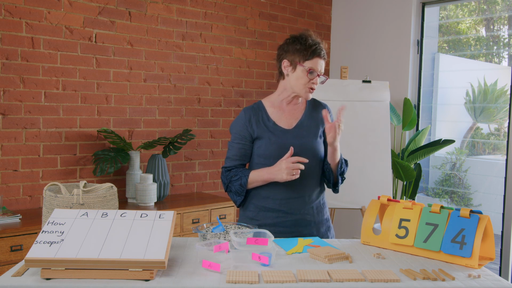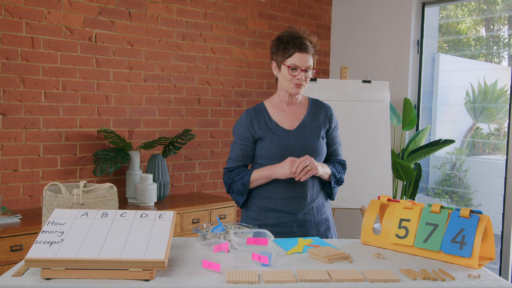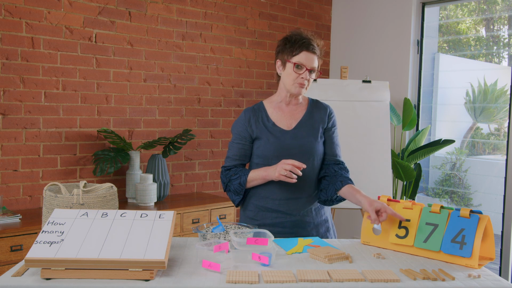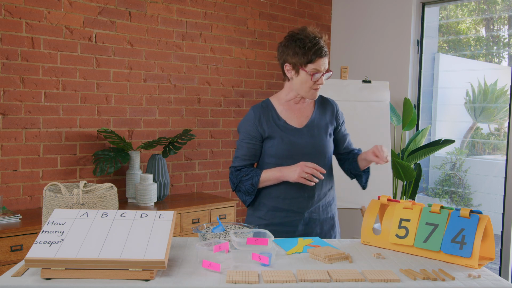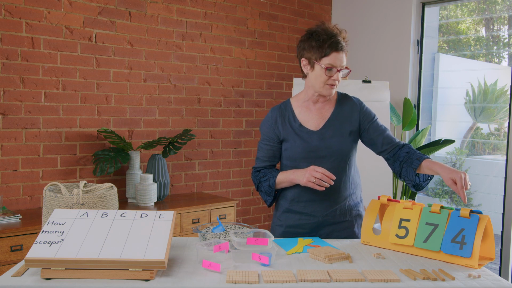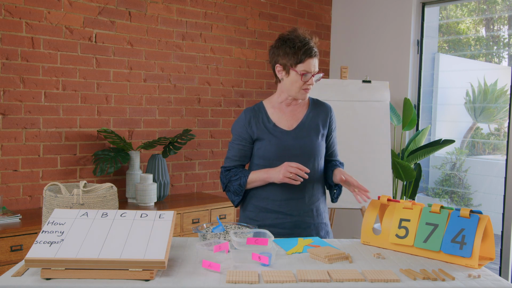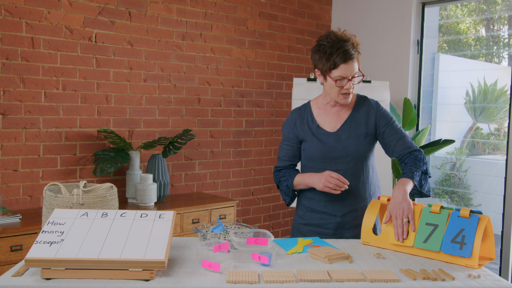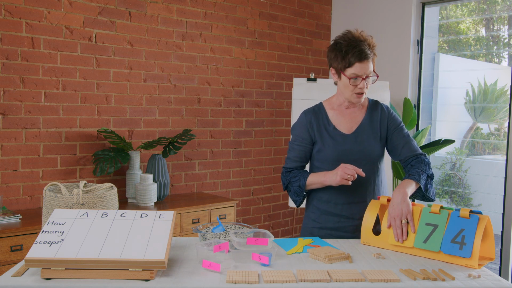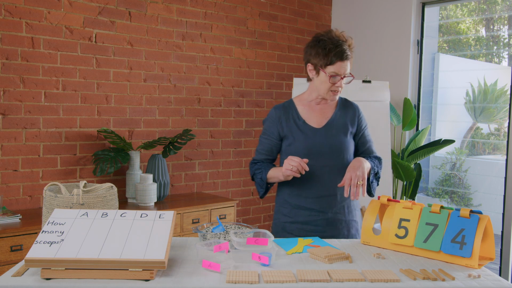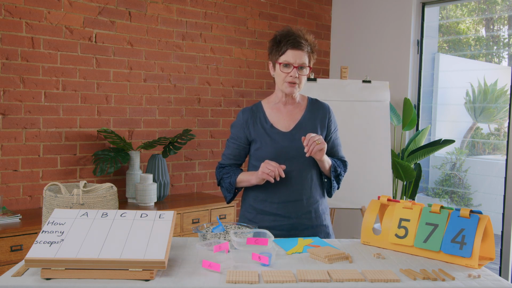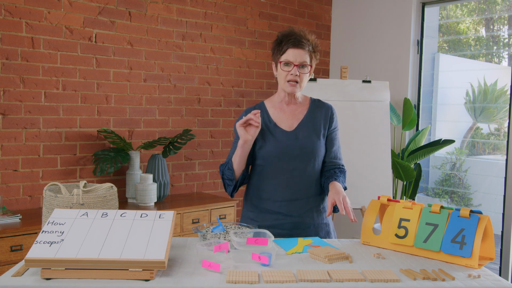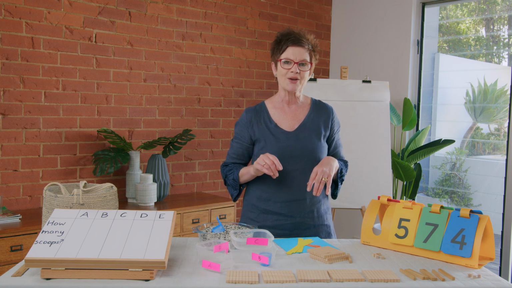All right, let's think of a number larger than that. Let's think of a number smaller than that. Let me share mine. I was thinking of a number 1 bigger than this. So my number is 575. That's a number larger than the number we have here. And a number smaller, I was thinking of 74. Okay, now your job is to make your number a 3-digit number. You need to make that number, and then you need to write down a number larger and smaller. Away you go.